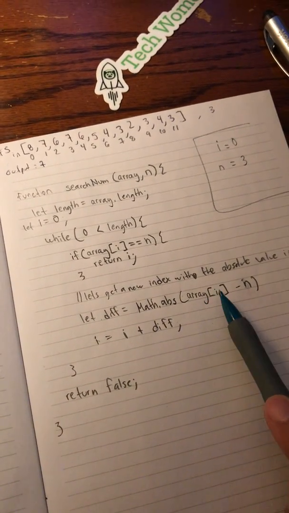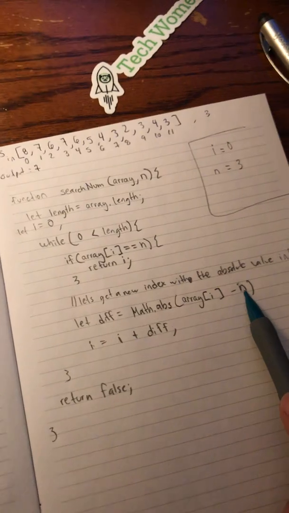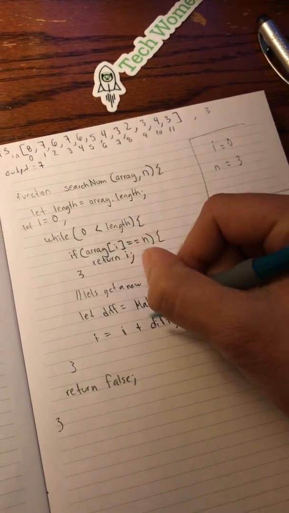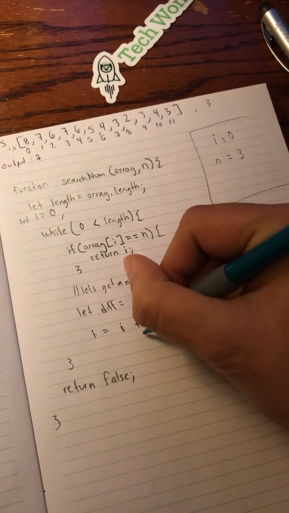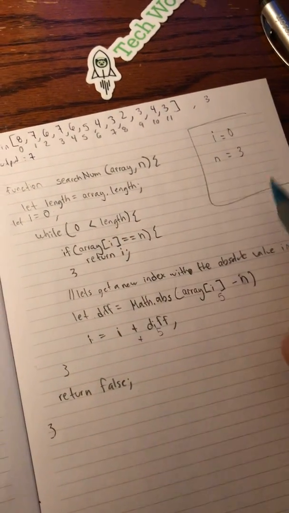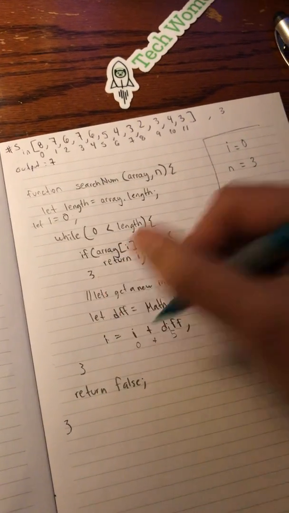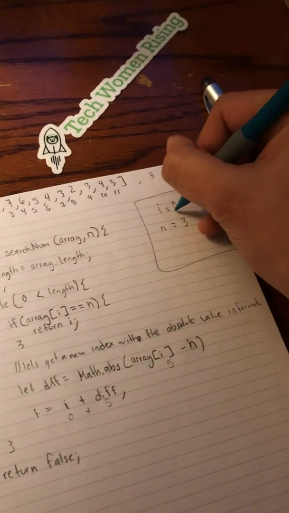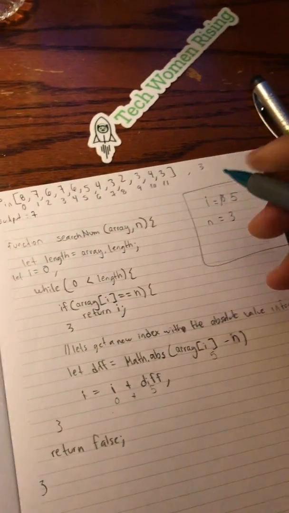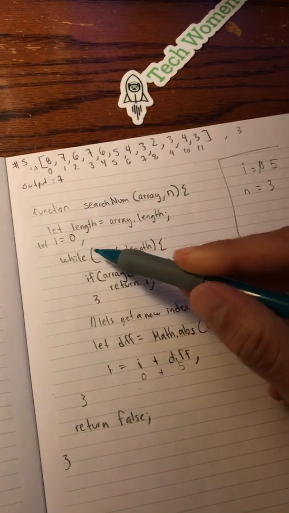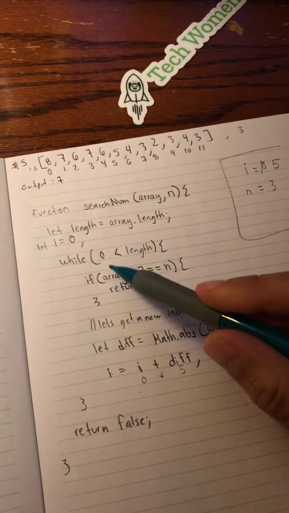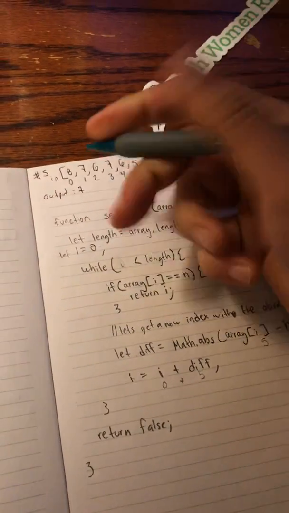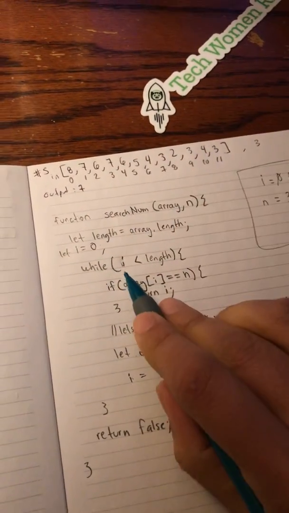Let's grab the difference. 8 minus 3 happens to be 5. So 0 plus 5 is 5, so our i index is now going to be 5. Sorry, here it's not 0, it's the current value of i.